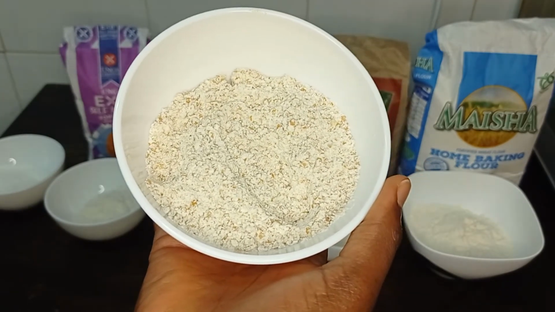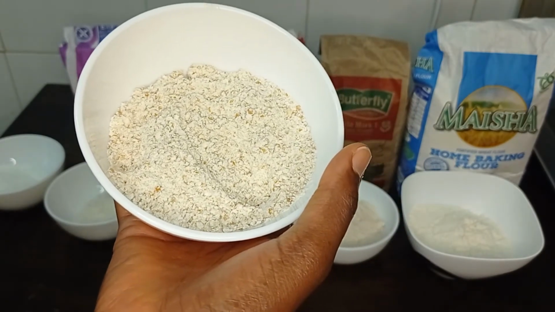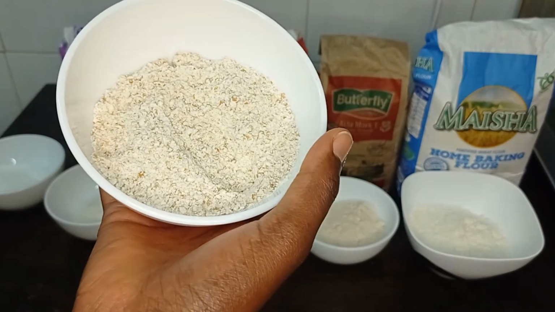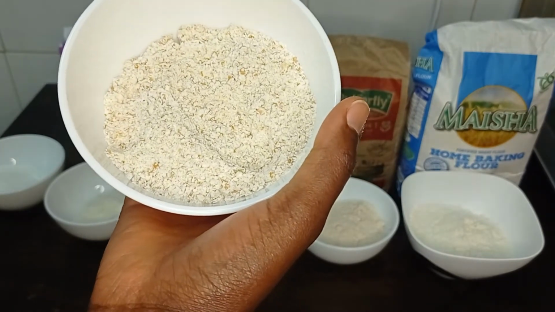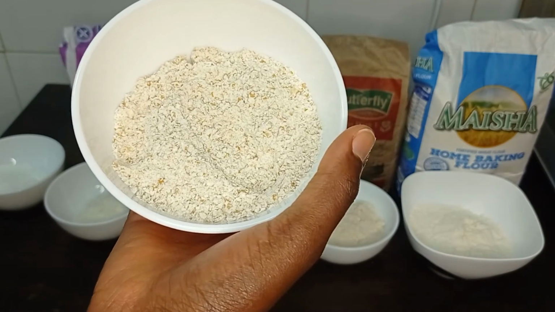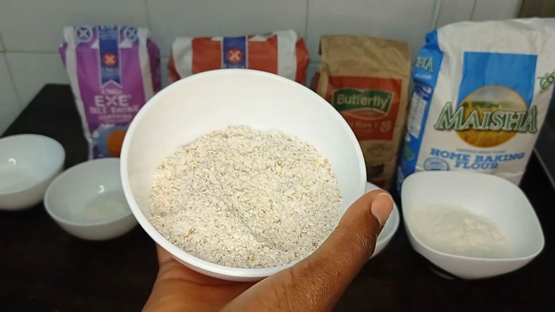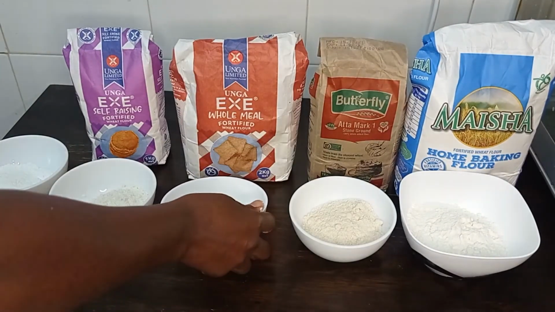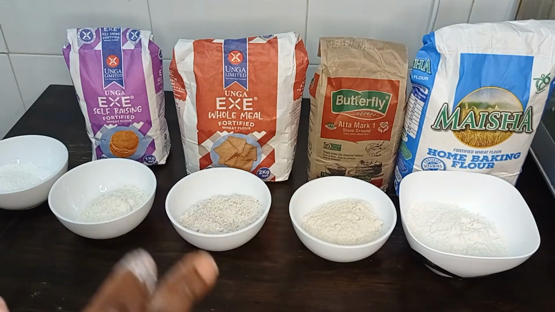And as you've noticed, this flour is used for people who suffer from diabetes. So when they come and order a cake, we make sure we use this flour so that they can have good health. And like they always say, your wealth is your health. So we've seen that each flour is used for a different purpose.